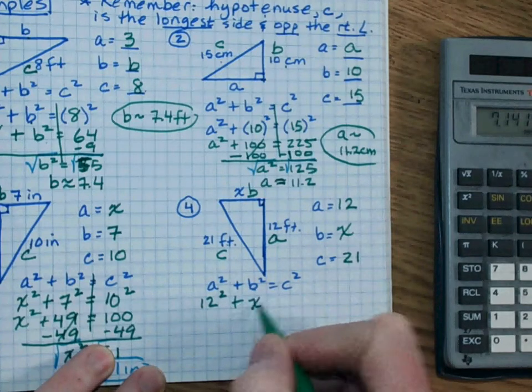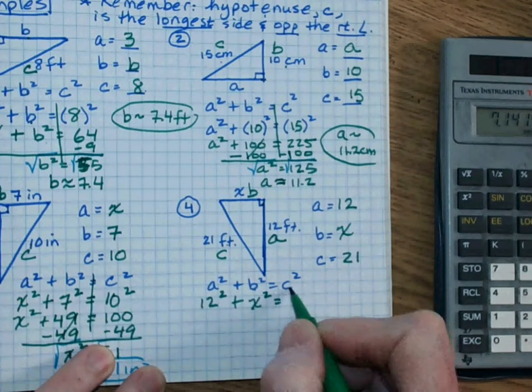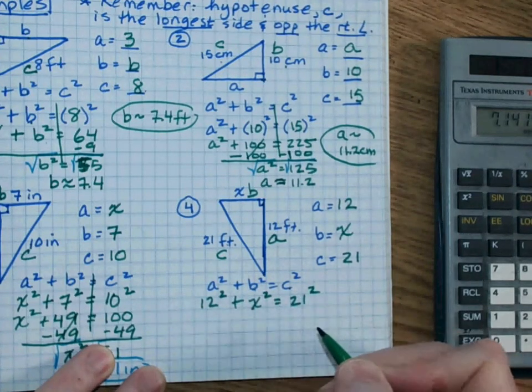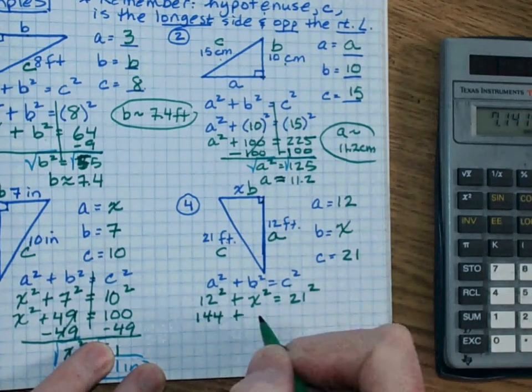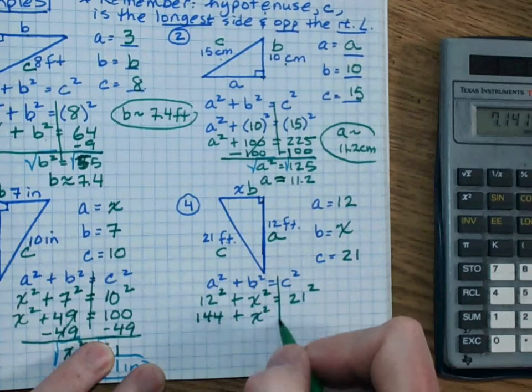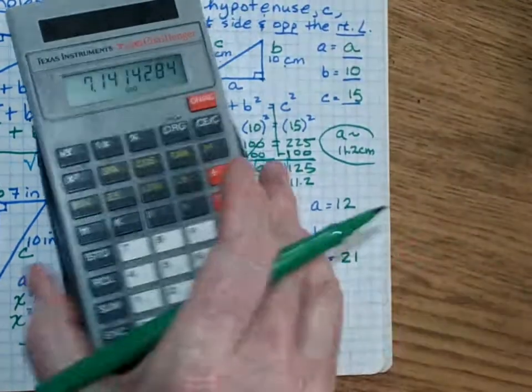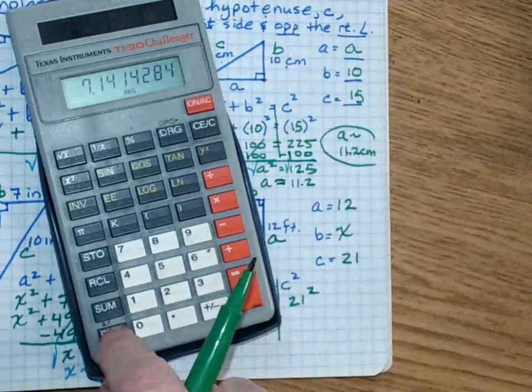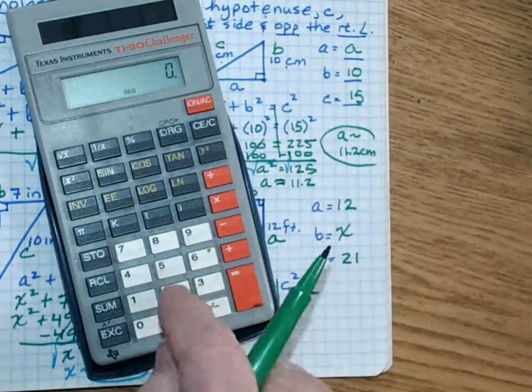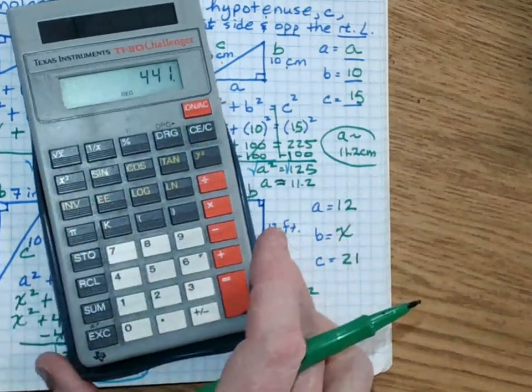B is X, and we're squaring that. C is 21, and we're squaring that. 12 times 12 is 144. And 21 squared is 441.